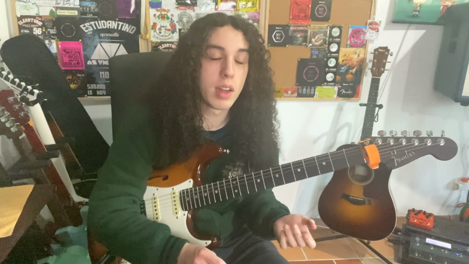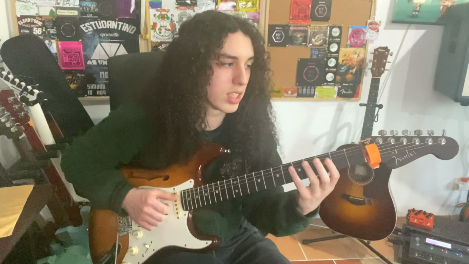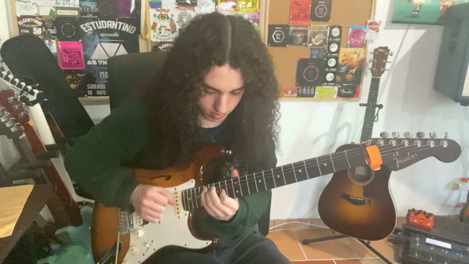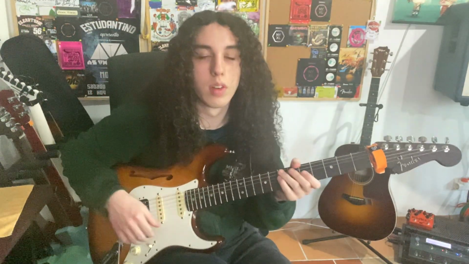If you're new to all of this and you're trying to learn it for the first time, again, of course, get familiarized with a couple of shapes of the CAGED system. Again, you could technically do it in a bunch of other strings, but if you know full positions, I think it's easier. And do it on as many strings as you can. That helps out a lot.